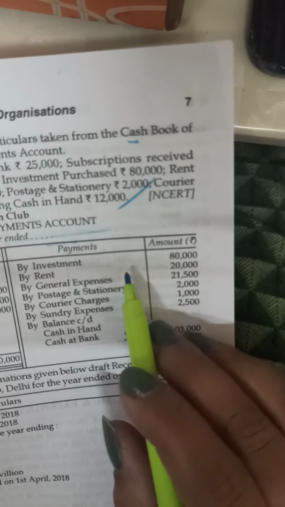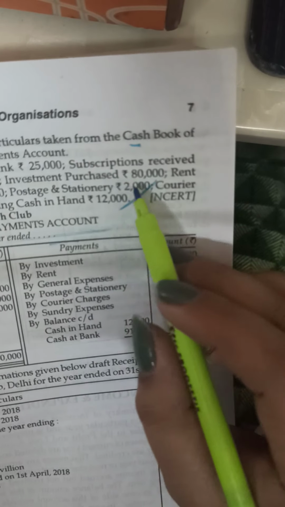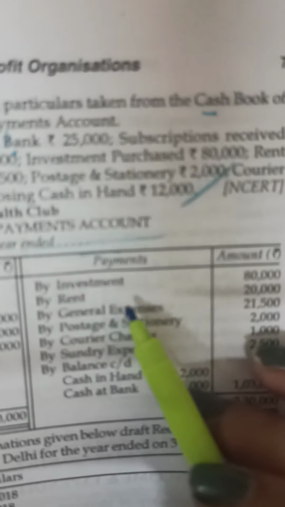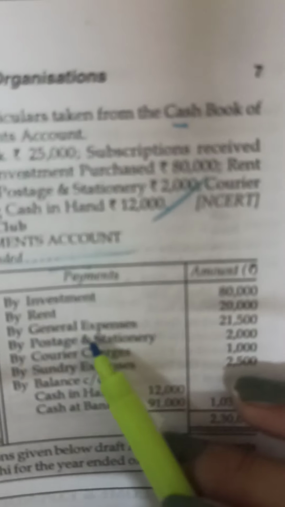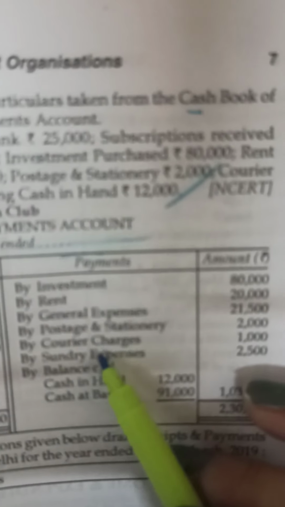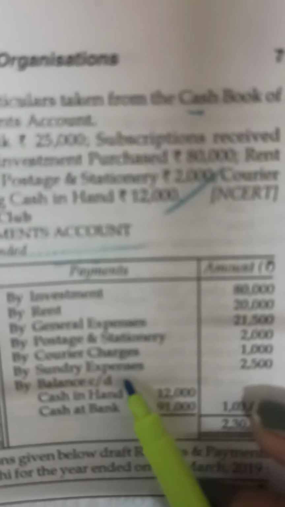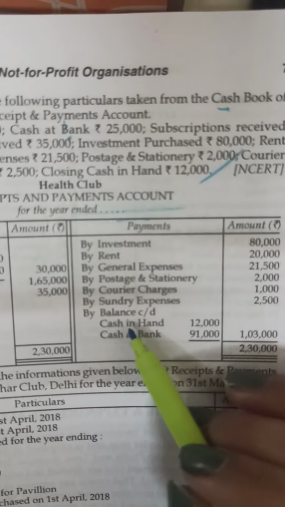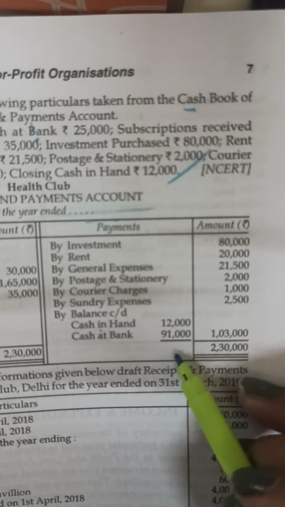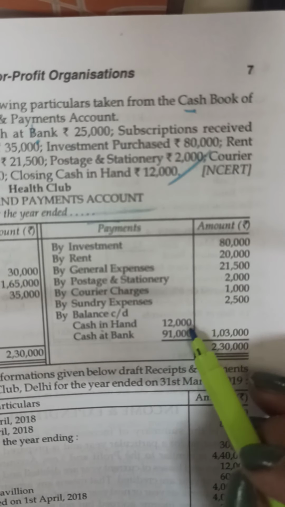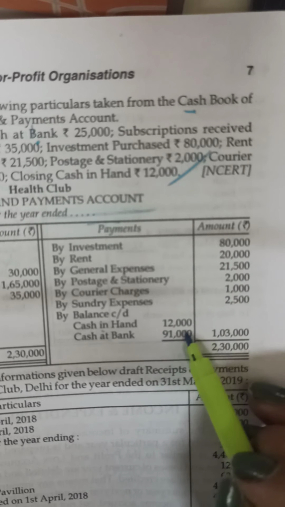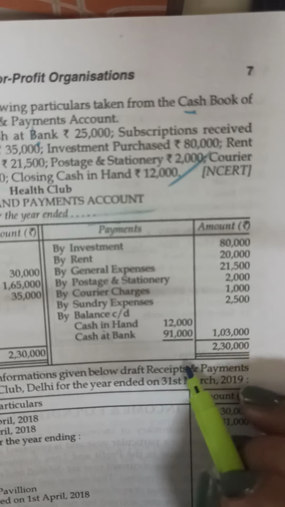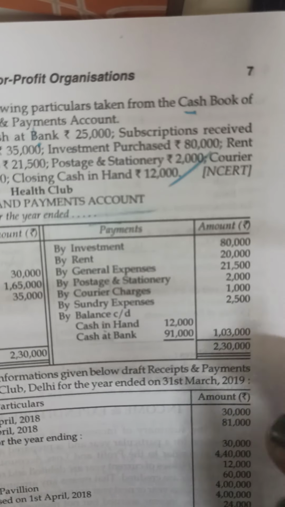Coming to the payment side, wherever we have paid, whatever is purchased is a payment. So by investments, by rent, by general expenses, by postage and stationery, courier charges, sundry expenses, balance carried down. In case the balancing figure is on this side, it will be balance carried down. And this is the balancing figure, by cash in hand and by balance carried down, cash in hand and cash at bank. These are the closing balances which will be used later, which we'll do later.